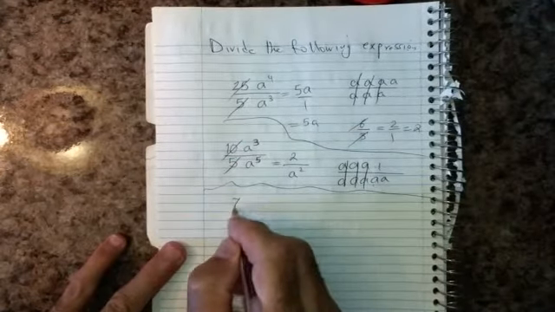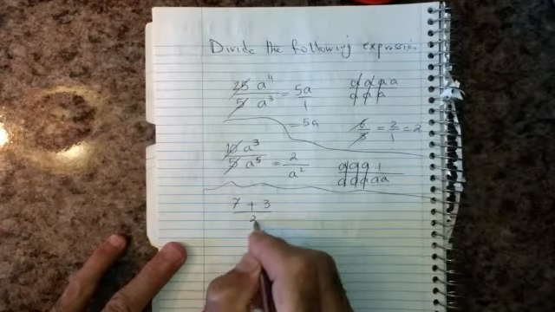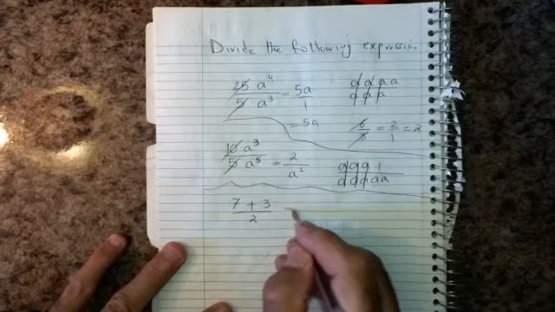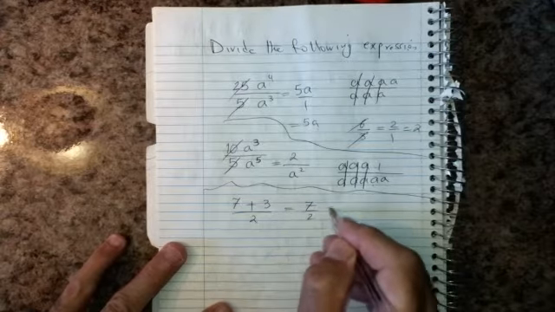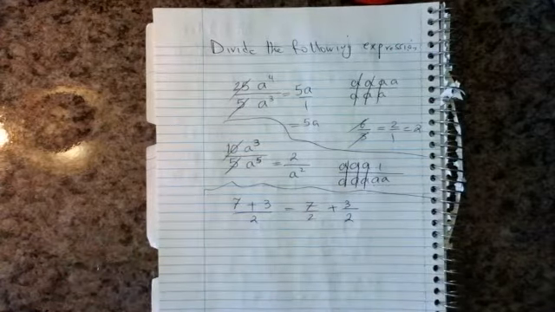If you have something like this, 7 plus 3 over 2, can you write this as 7 over 2 plus 3 over 2? Yes, you could always separate it if you want.